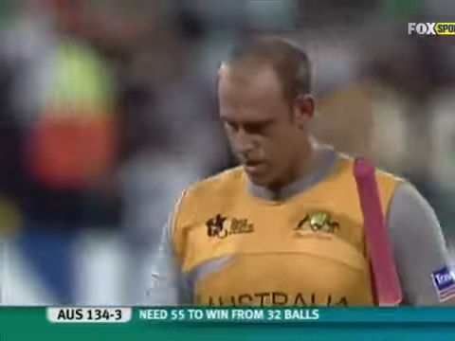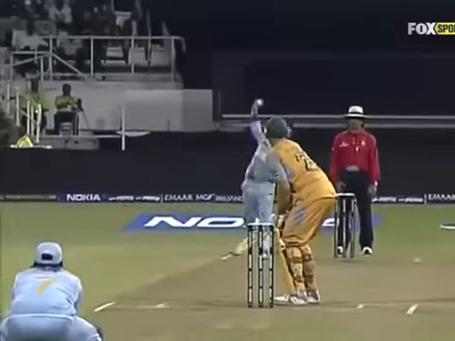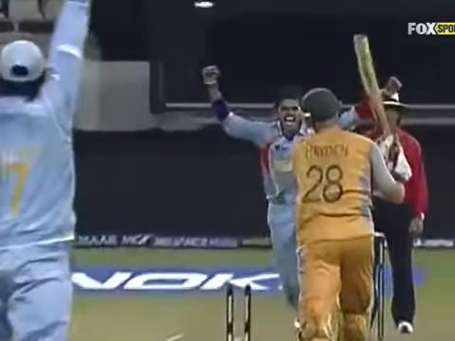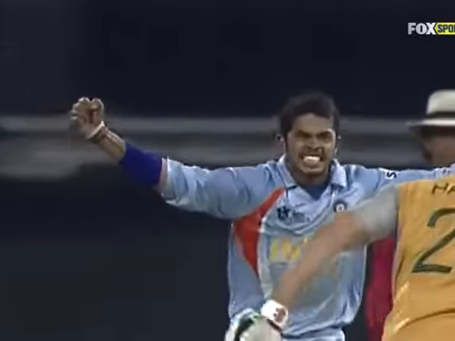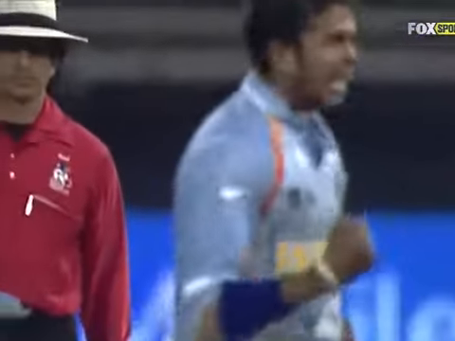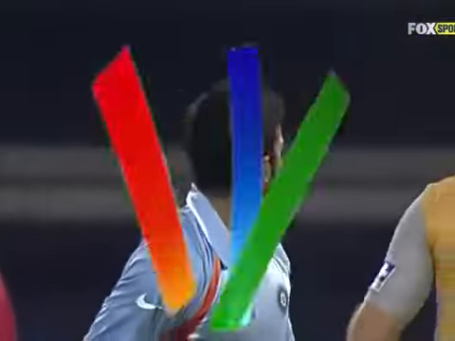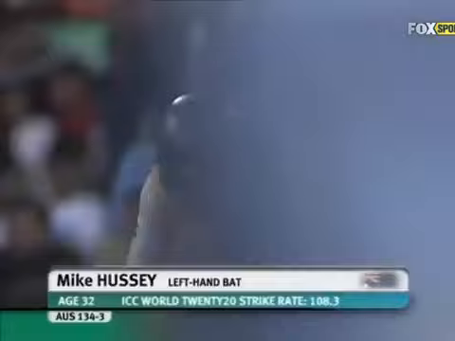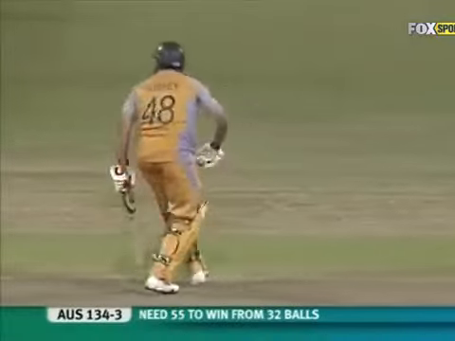Terrific knock there from Matthew Hayden. Wishes the incoming batsman good luck as he goes past. But he's put Australia in a position to win the game. That's exactly what India needed. They need another one fairly quickly. But it has opened the game up again. Michael Hussey comes out to the middle.